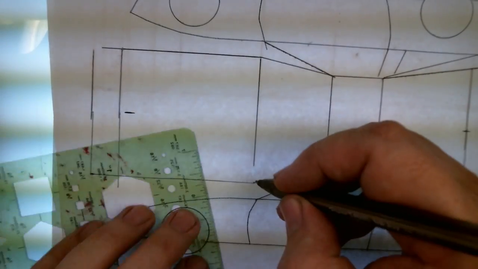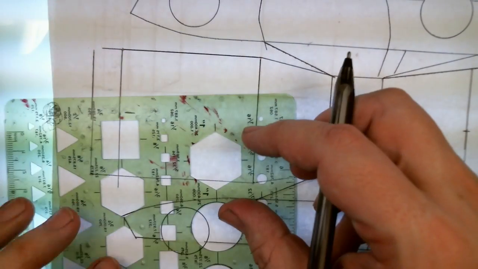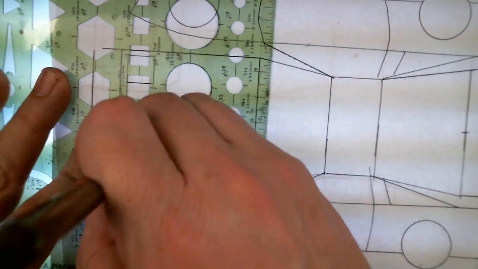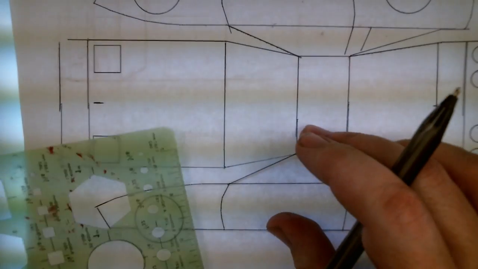And now we've got our car. We need to make some details to it. And now we need tabs.